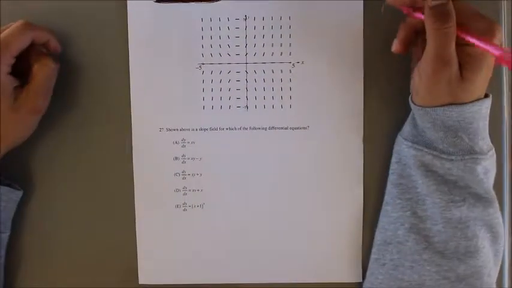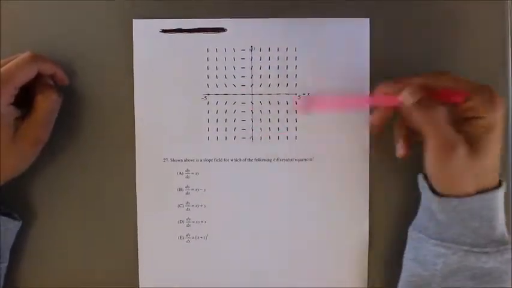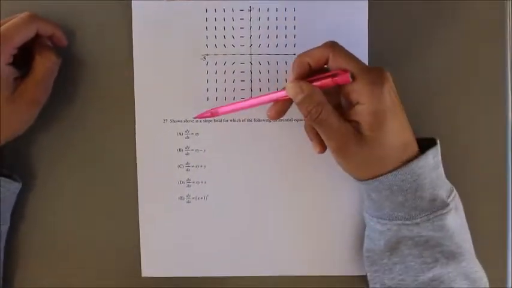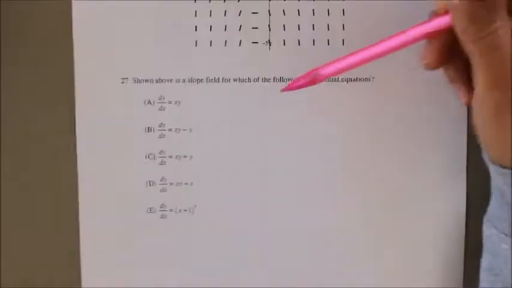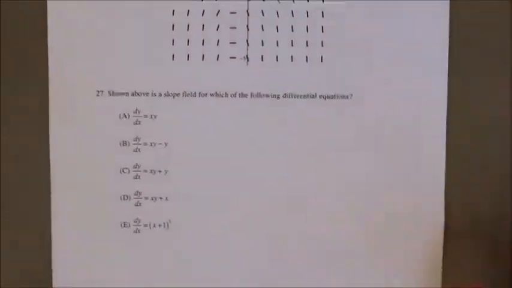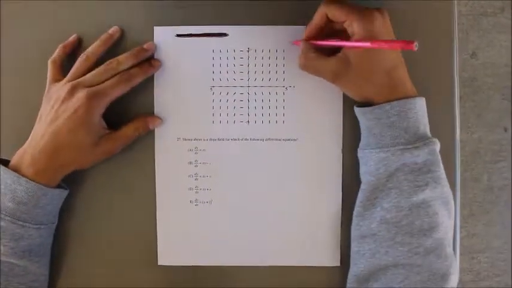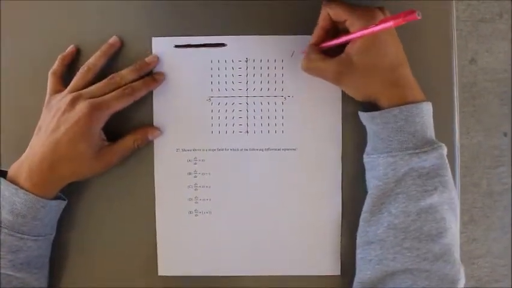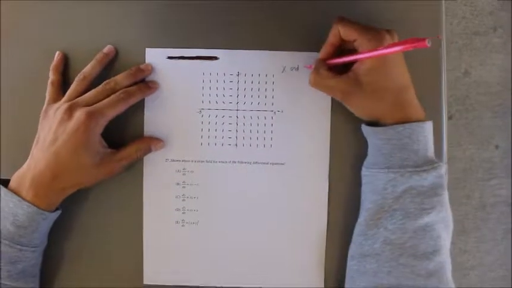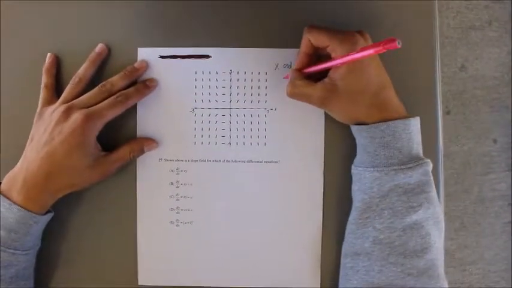This is on slope fields. Right here in the problem, we are given a slope field, and we are asked to show which could be the following differential equation for the slope field. To start off, we focus on each quadrant. In quadrant 1, we know that x and y are positive.